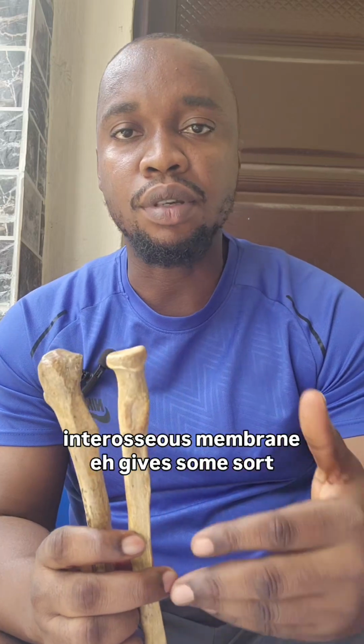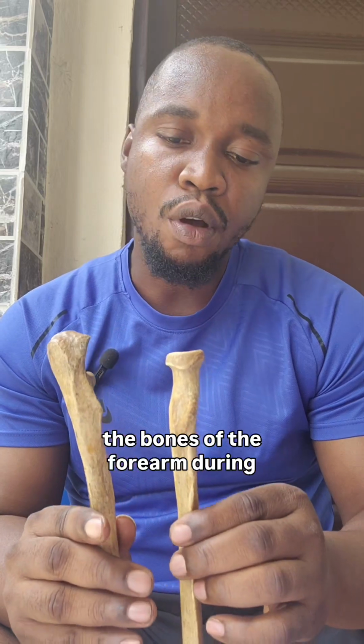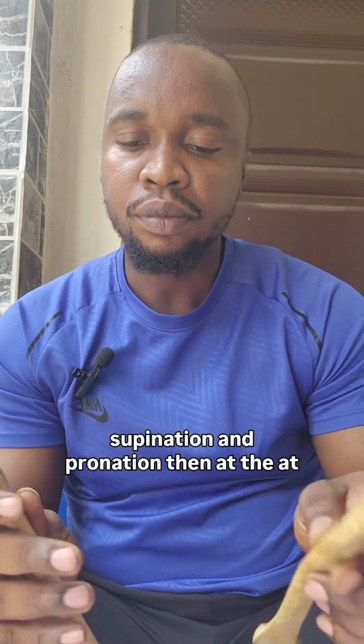So the interosseous membrane gives some sort of structural support or stabilization to the bones of the forearm during supination and pronation. Then at the distal end, you can see the styloid process.